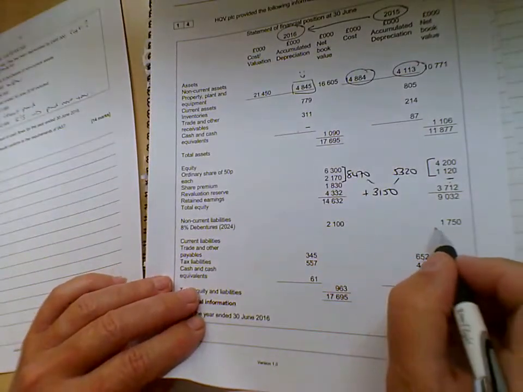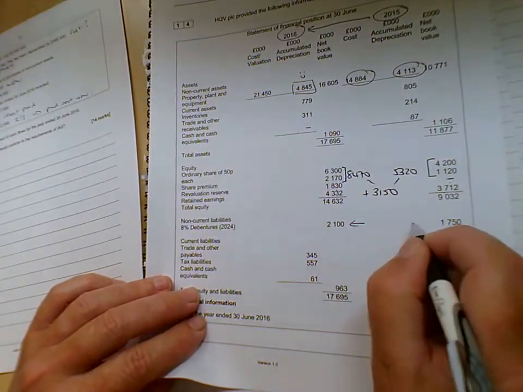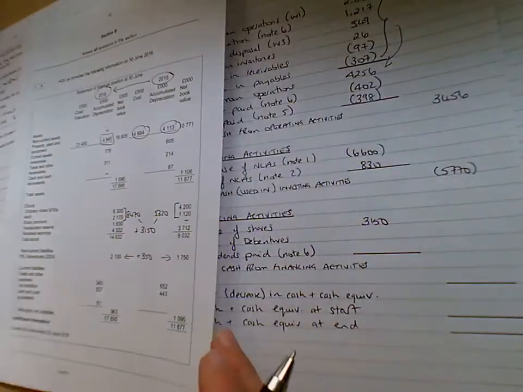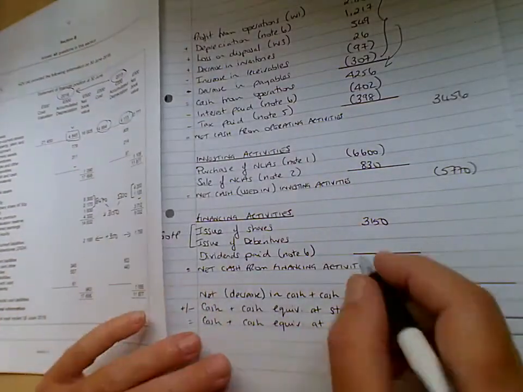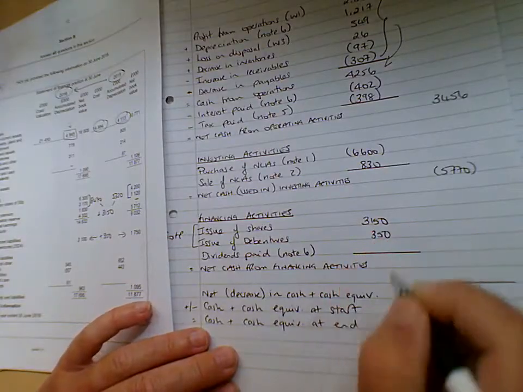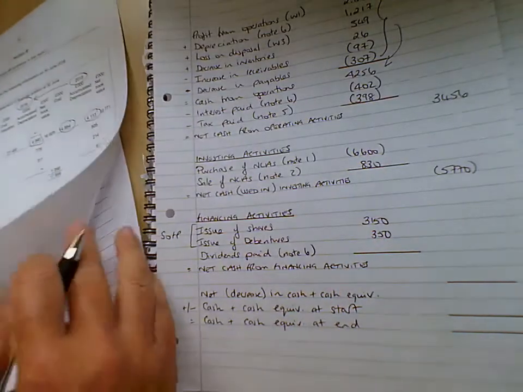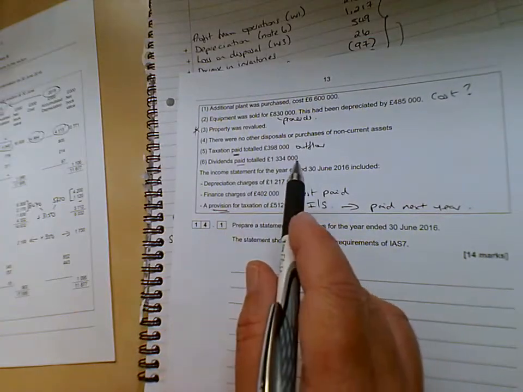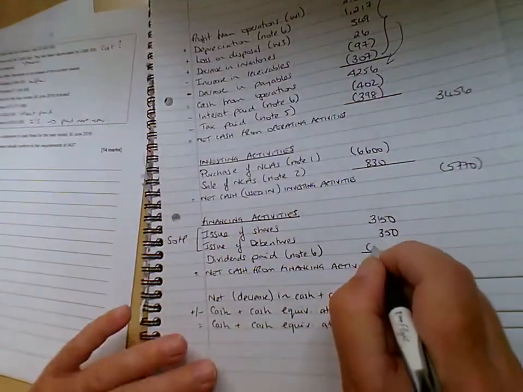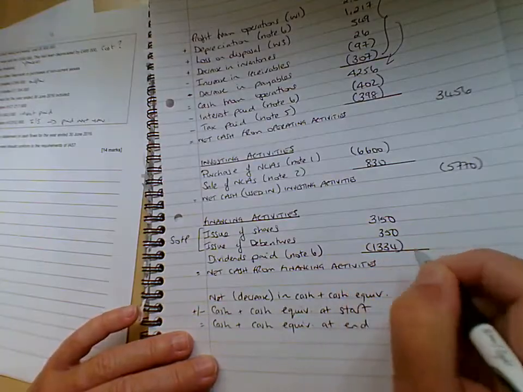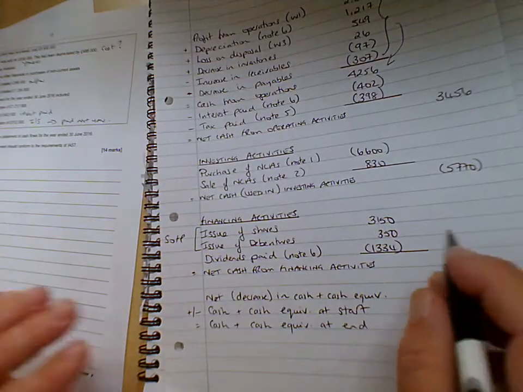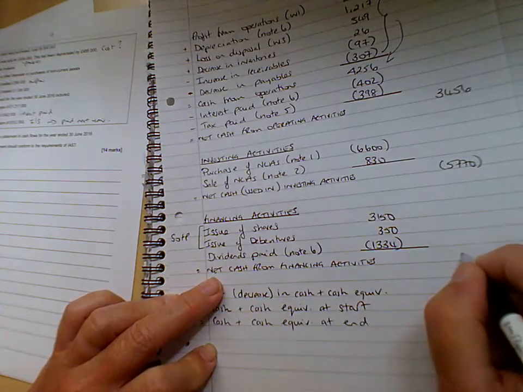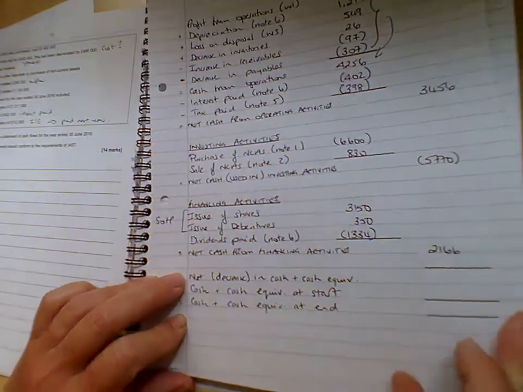3,150,000. Debentures have gone up. So the difference between those two is increased from 1750 to 2100. So we've got an inflow there. We've borrowed more money, 350,000. And then the last little figure here, dividends paid, if you remember, was on here because we've already used that figure, 1334. Okay, so overall we have generated cash. We've got net cash from financing activities. It's a positive of 2166.